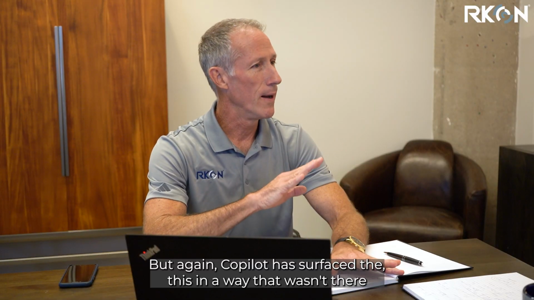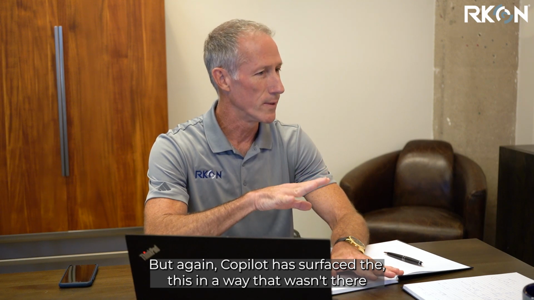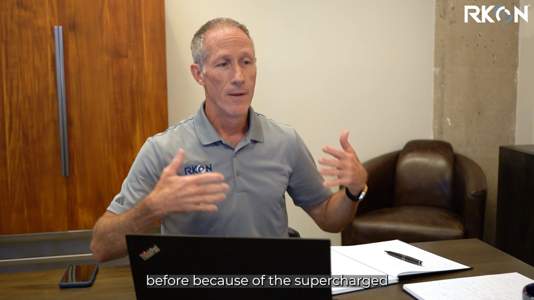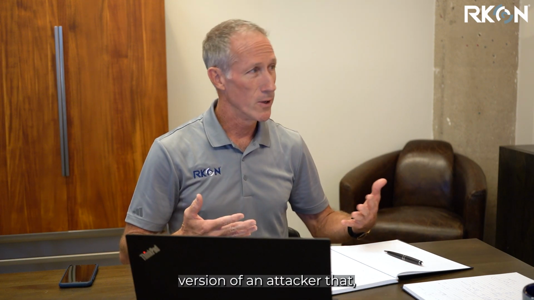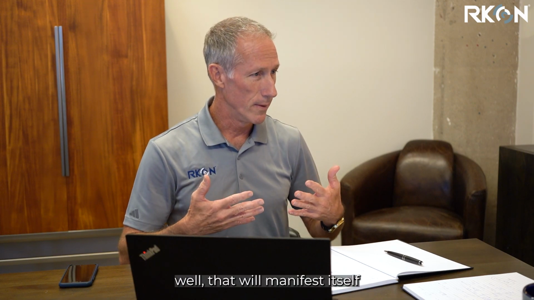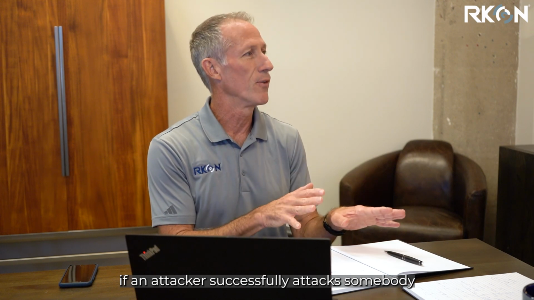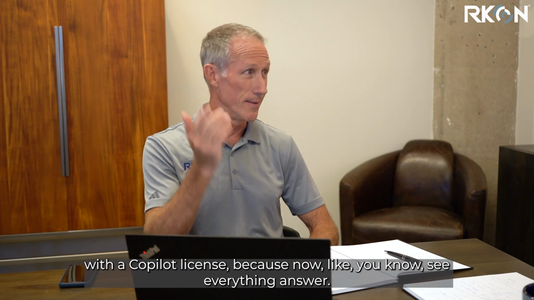But again, Copilot has surfaced this in a way that wasn't there before, because of the supercharged version of an attacker that will manifest itself if an attacker successfully attacks somebody with a Copilot license, because now they can see everything in an instant.